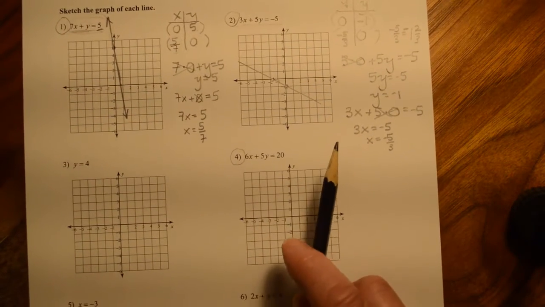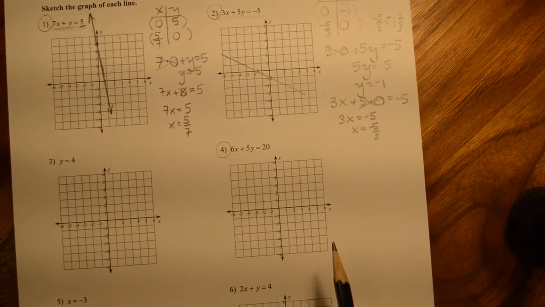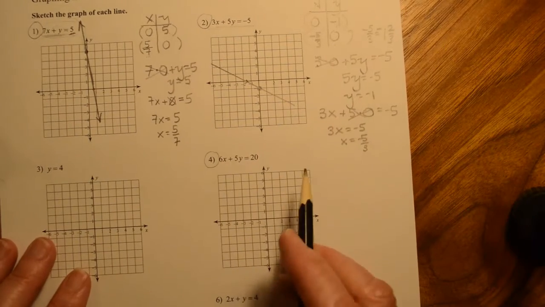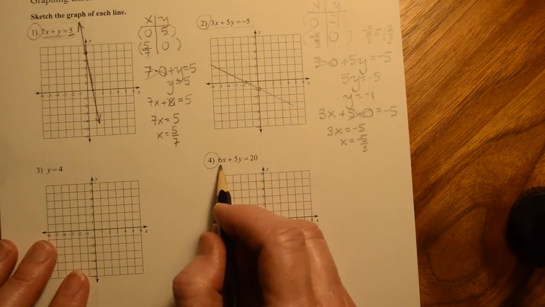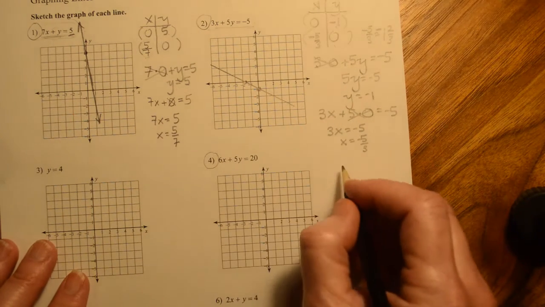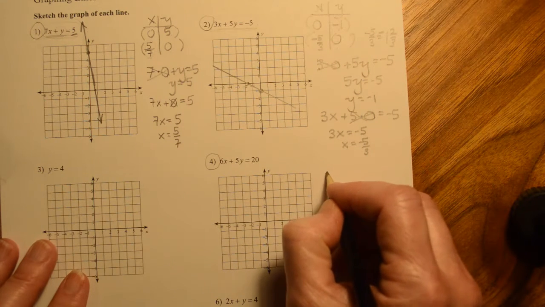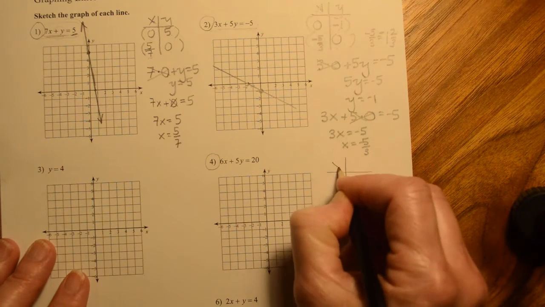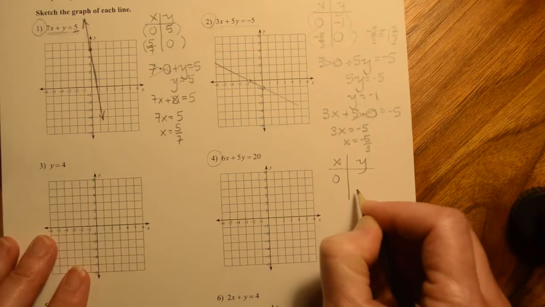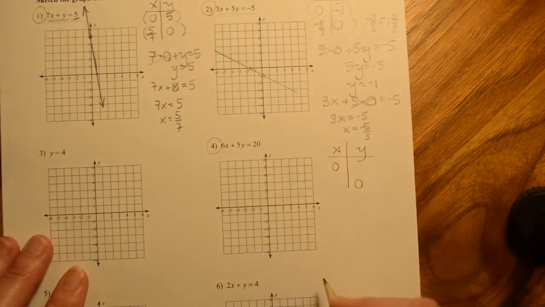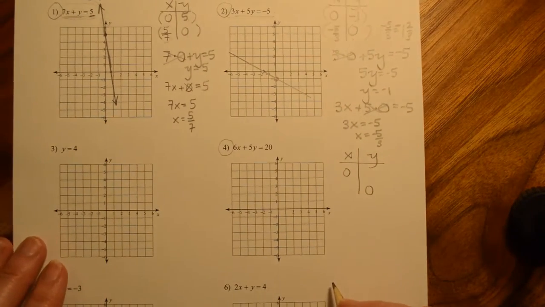Okay, one last one, and then I'm going to let you do the rest on your own. We're going to do number 4. Number 4 says 6x plus 5y equals 20. So if I pick x and y, this is 0 in the first one, and y is 0 in the second one.